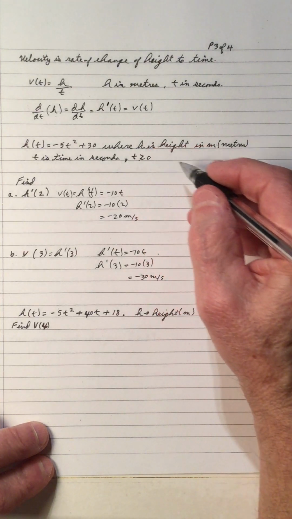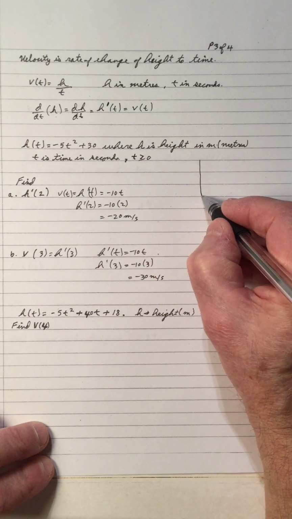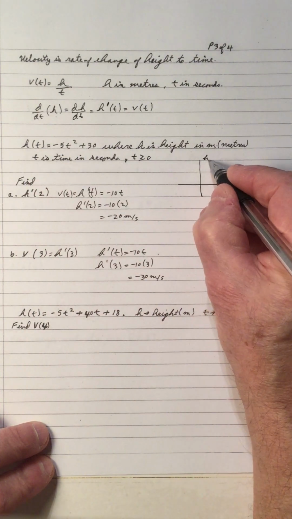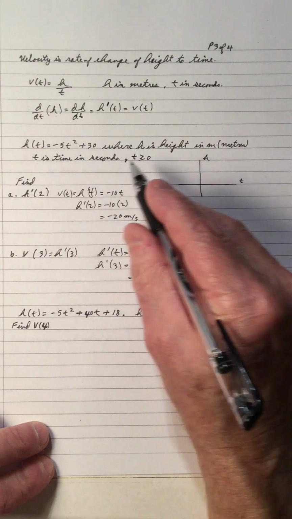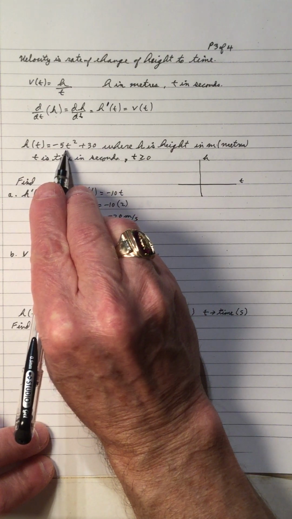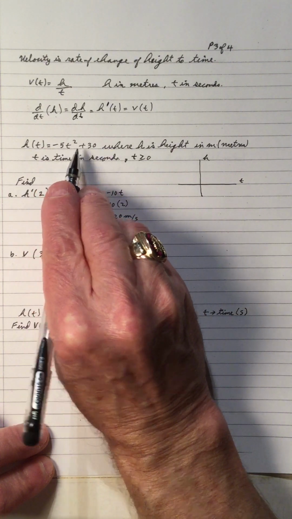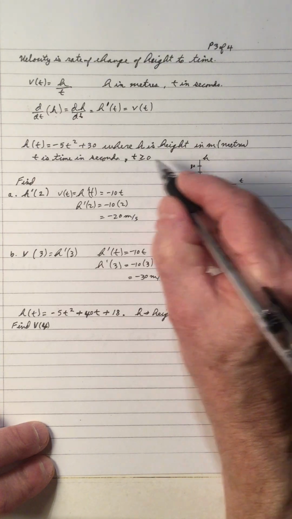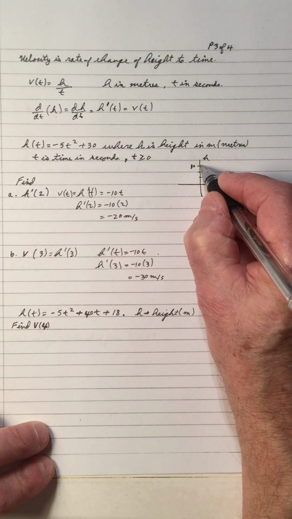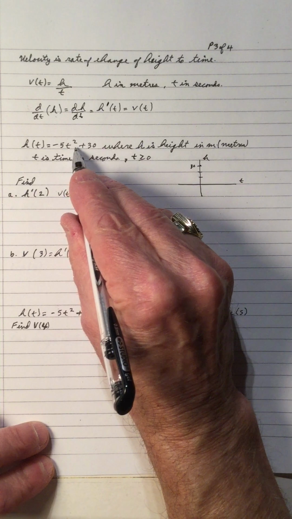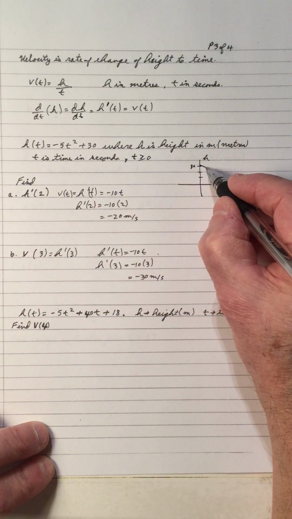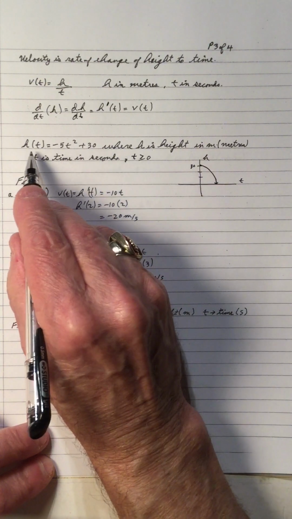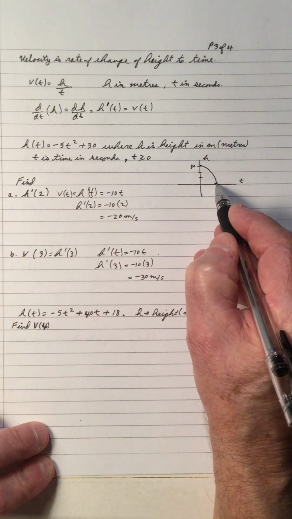And you notice, if you look at the height and you look at time, when you've got a time of 0, the height is 30. So when t is 0, the height is 30, and this object is coming down from there until it hits the ground when the height is 0, which is this time here.